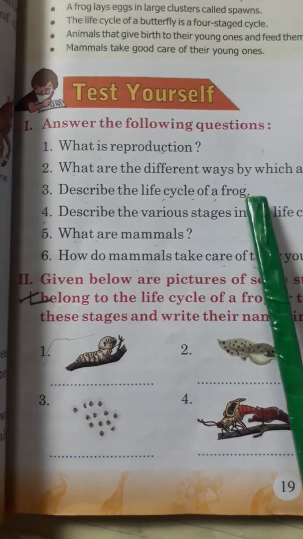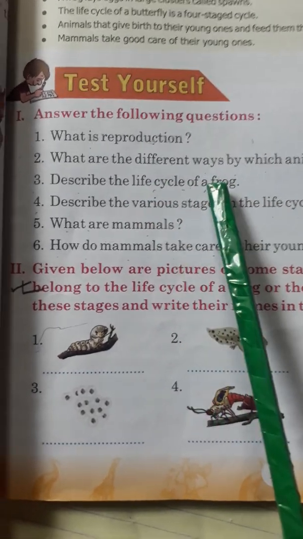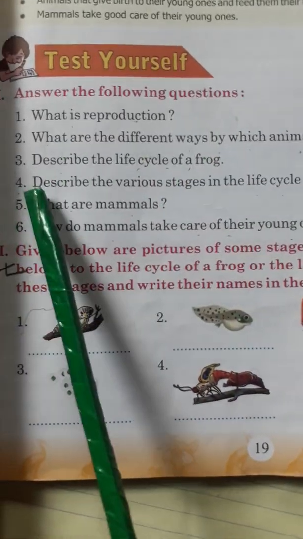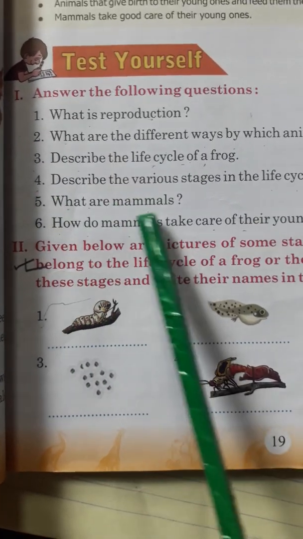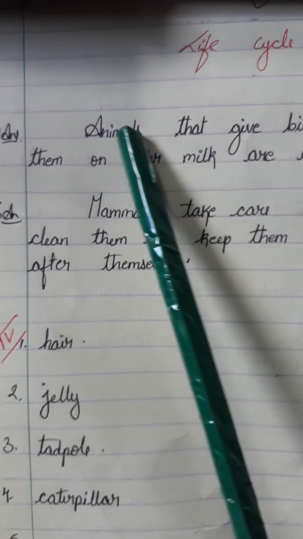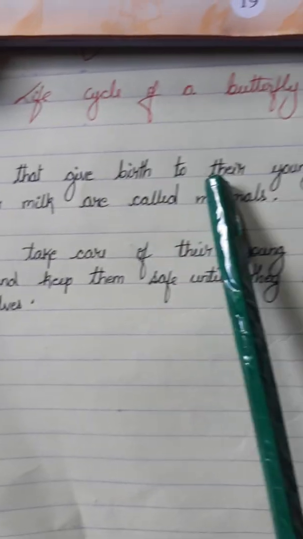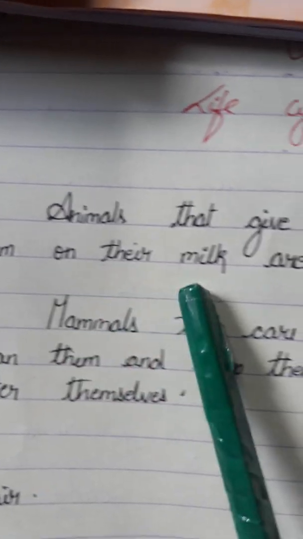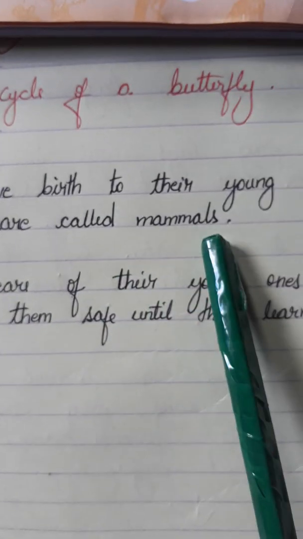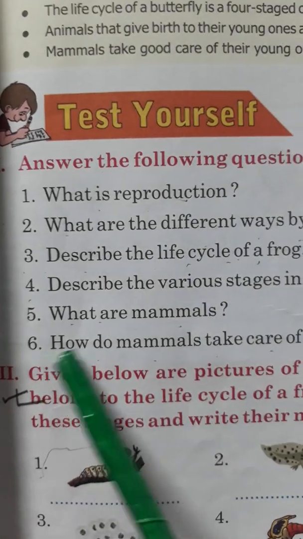Okay, this time you just practice only the diagram. Question number 3 also, and even number 4. Alright, now we will go through number 5. What are mammals? The answer: animals that give birth to their young ones and feed them on their milk are called mammals. 6. How do mammals take care of their young ones?